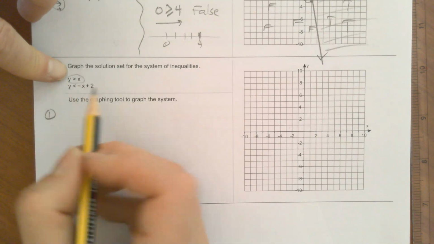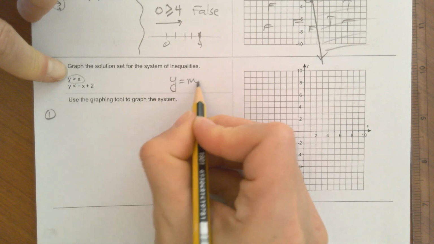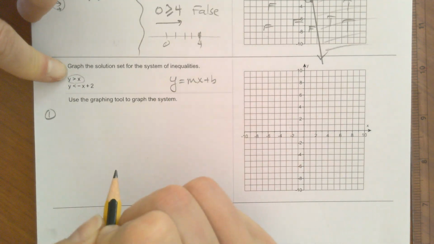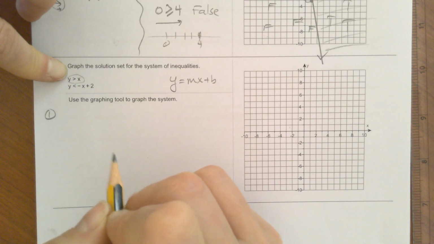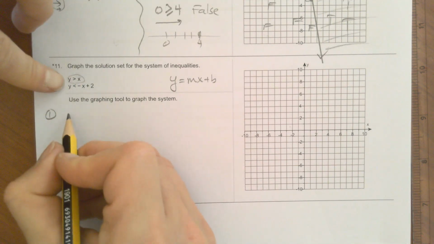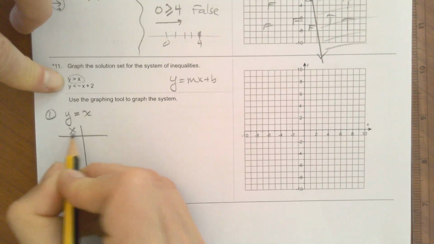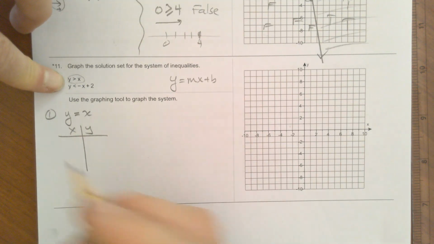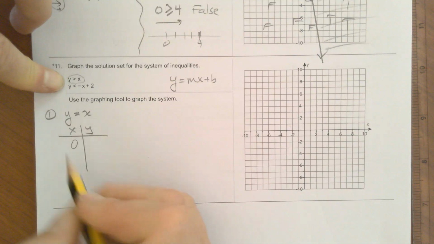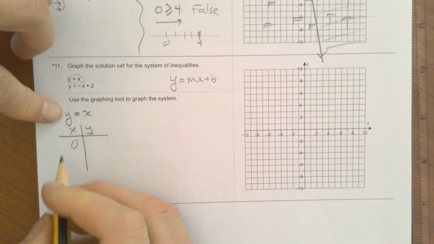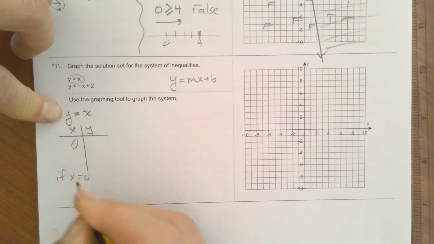So anytime you have something that doesn't look like this, the slope y-intercept method, then you can use a table of values. So first I write it with the equal sign. So I'm going to make my table of values. And I can pick some numbers if x is 0. So if x is 0, put it in here. So y equals x. Where the x is, I'm going to put a 0. Oh, y is 0. So if x is 0, y is 0.